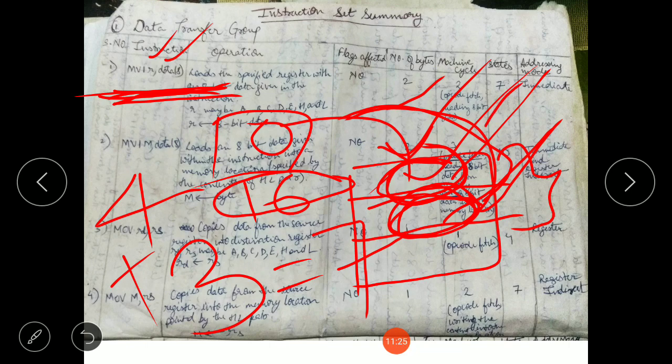Now, what is the addressing mode of the instruction? As I have told you, for any instruction of 8085 microprocessor, if it has the letter I, then it will be immediate addressing mode. The operand is that data on which the microprocessor is going to work or operate. So if that data is clearly mentioned in the instruction, then that type of instruction will have immediate addressing mode.